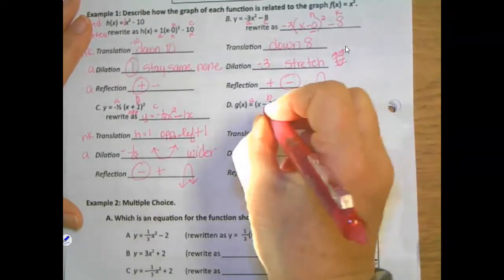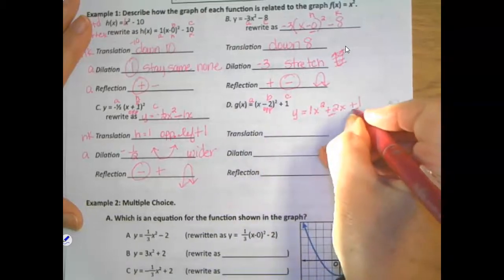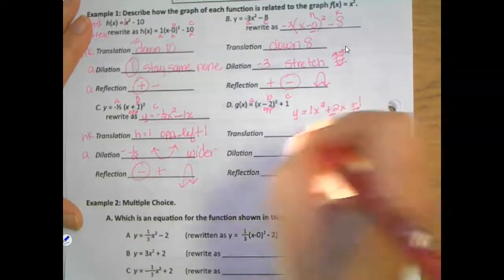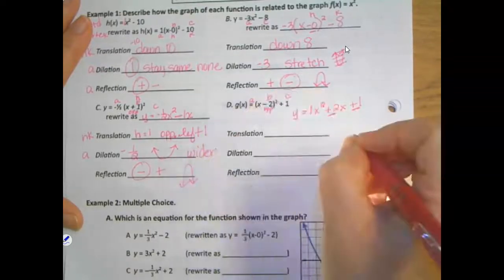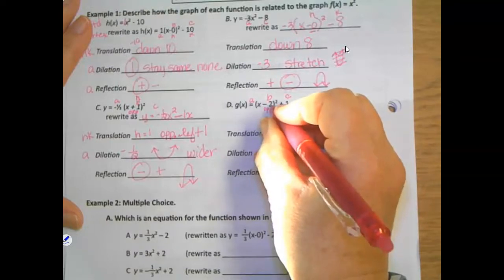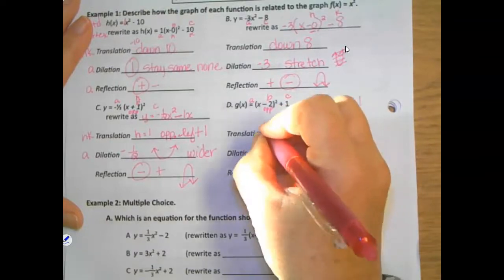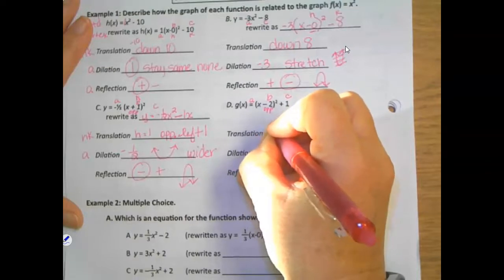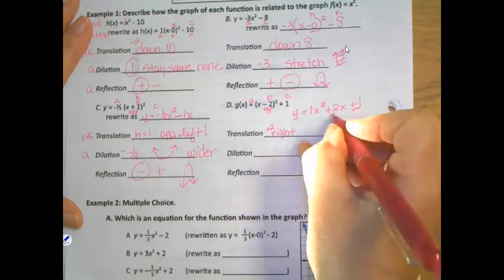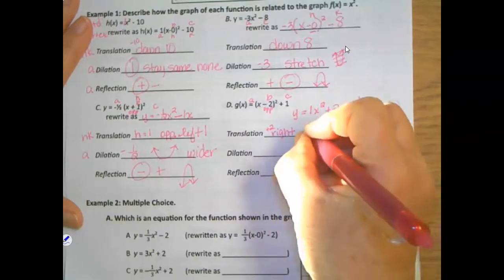Translation has to do with, and maybe when you do this, you can actually see this as positive and not the negative. That might help you. That's the reason why I'm doing it. So your h and k. So I do have an h, so the opposite means I am going to go positive 2 or to my right. Opposite. And here you can see that it's positive. And then I'm going to go up 1 because of this.